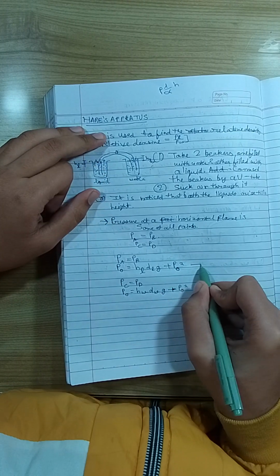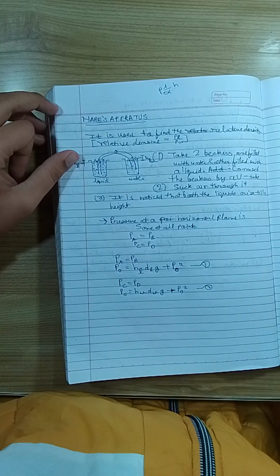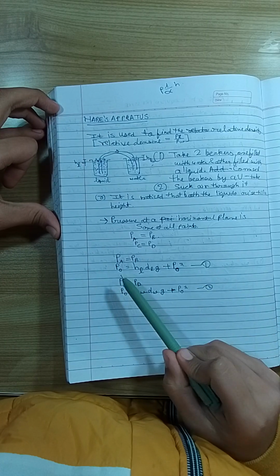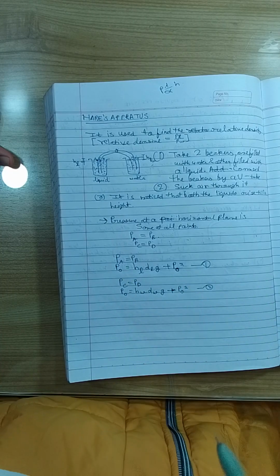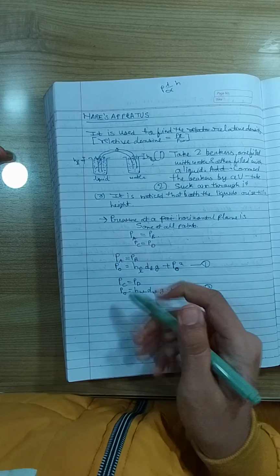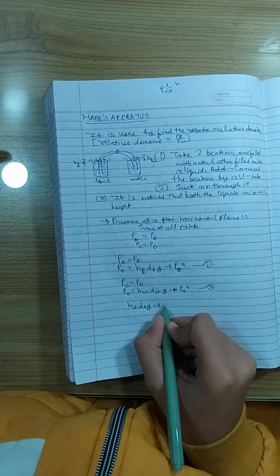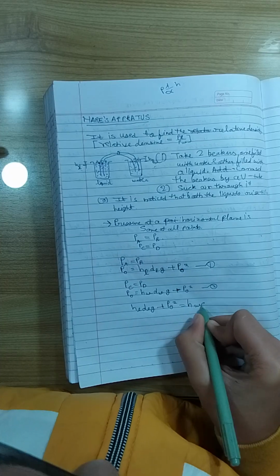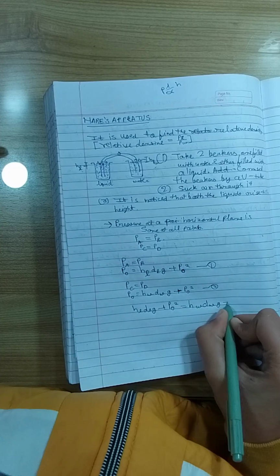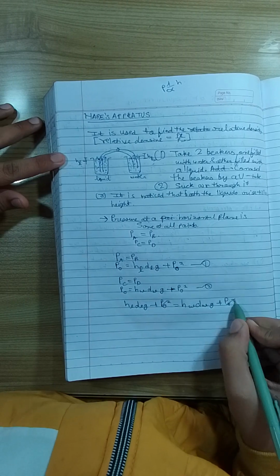Let me mark both these equations as first and second. If you notice, both equations have equal LHS, so I can equate them. So their RHS will also be equal. HL DL G plus P naught dash equals HW dW G plus P naught dash. From here P naught dash will be cancelled.